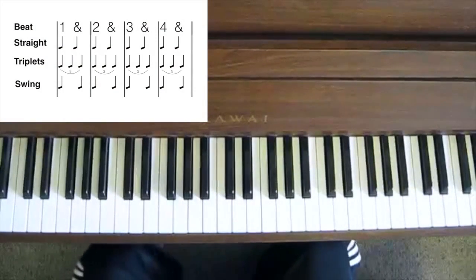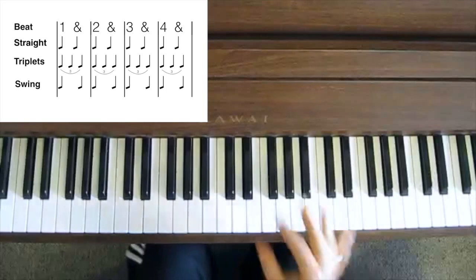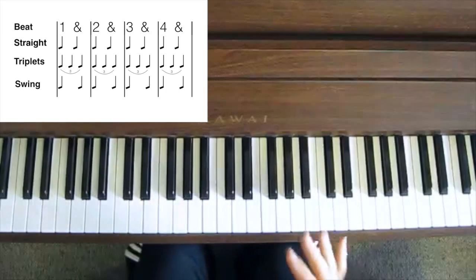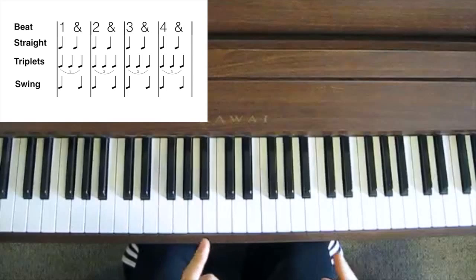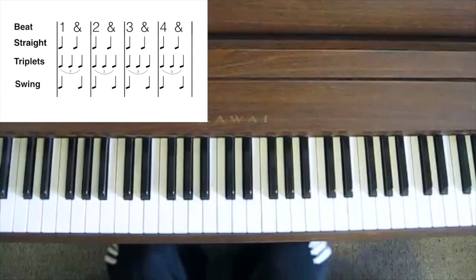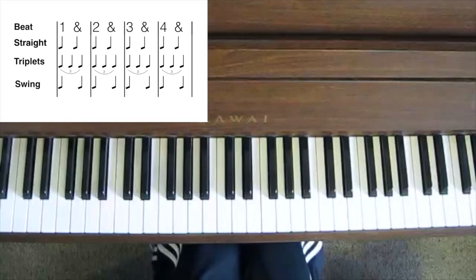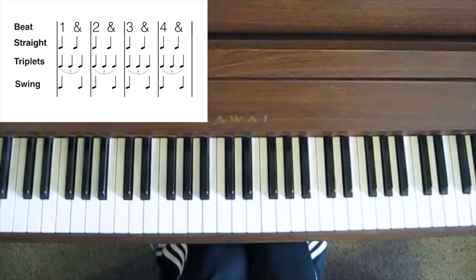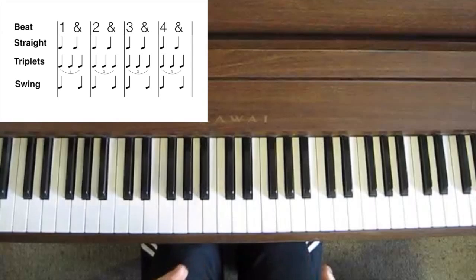Guys, I was asked to do another lesson on the difference between a straight and a swing rhythm, and to really break it down for you and explain as simply as I can what the difference is. So I've made a visual representation of what I'm about to cover, in the picture-in-picture in this video, so follow along if that helps. If not, ignore it.